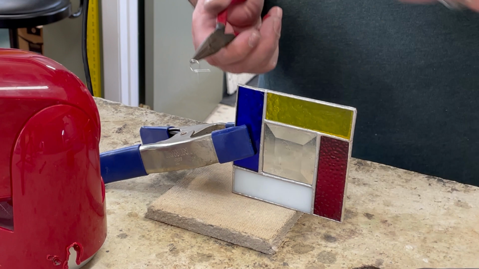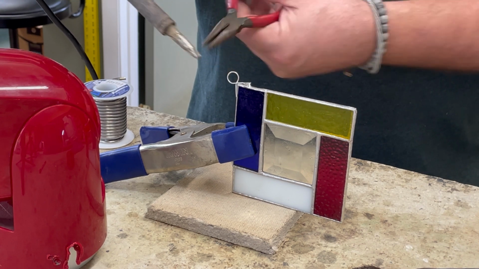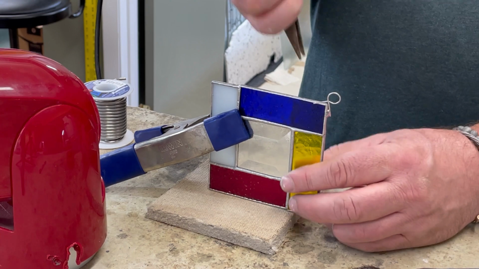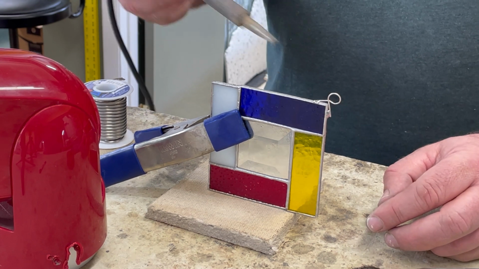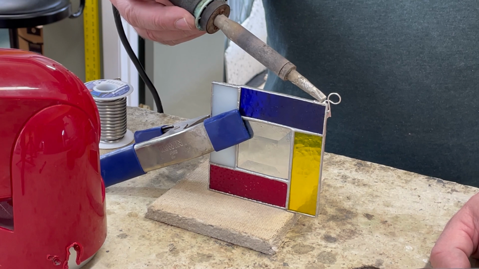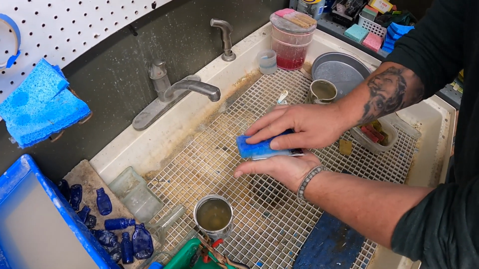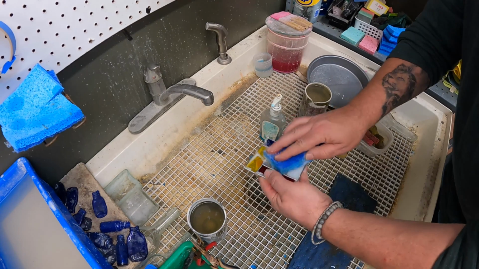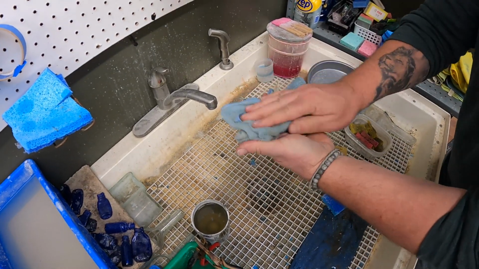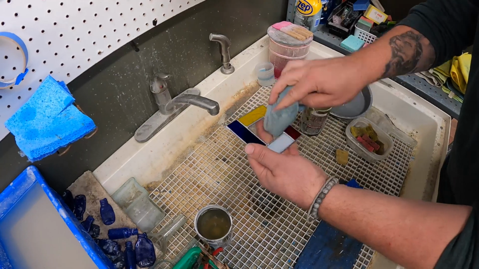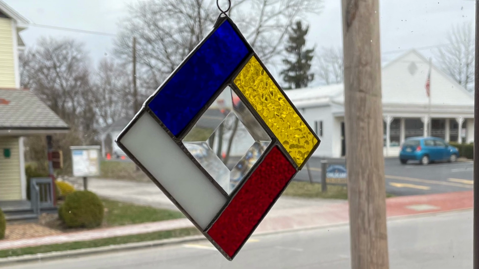Brian adds a metal hook so we can hang up our sun catcher. Now we'll get it washed up and shiny and clean to hang in our window. Here's the finished sun catcher. It looks great hanging in the window.